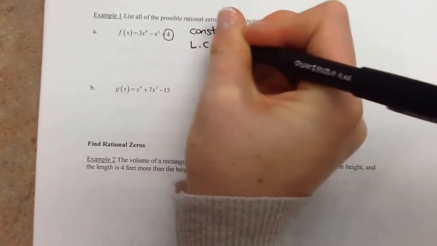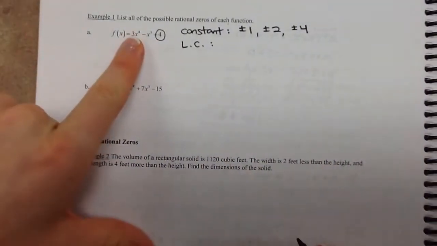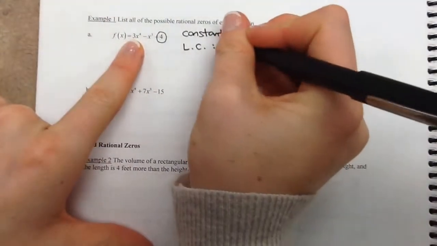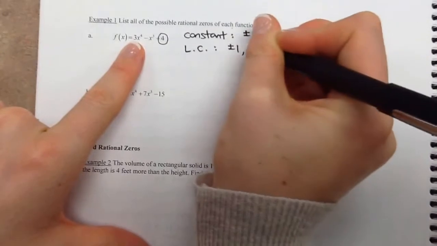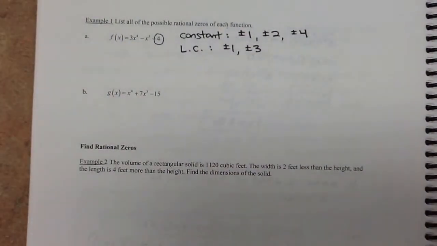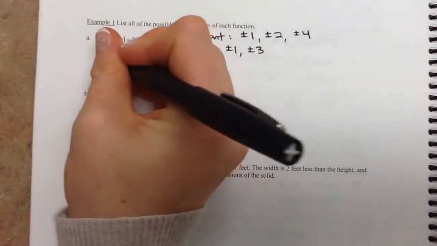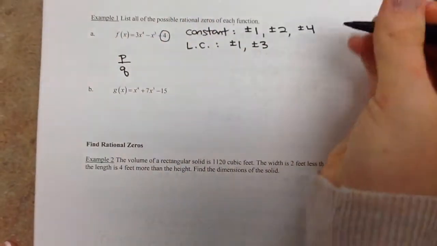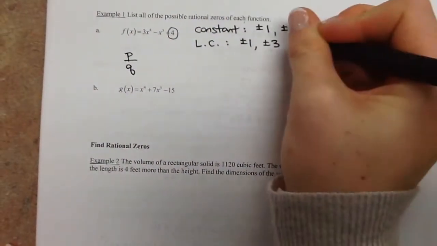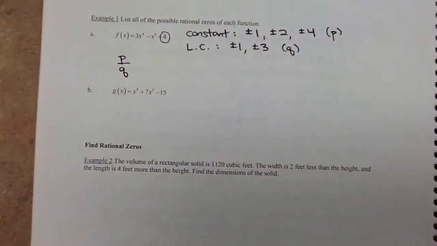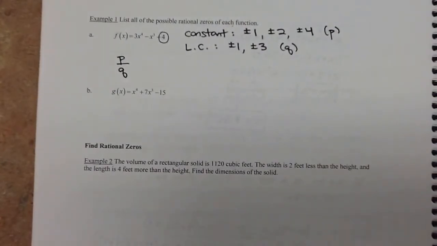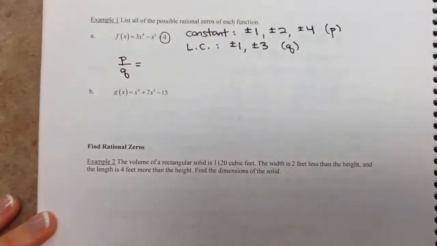The leading coefficient is 3. The only factors of 3 are 1 and itself because it's prime. So plus or minus 1, plus or minus 3. So all of the possible p over q's. These are all the possible p's. These are all the possible q's. So we're going to just list every combination of those ratios. So all of the p over q's.